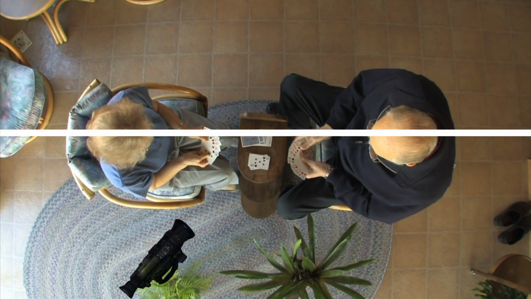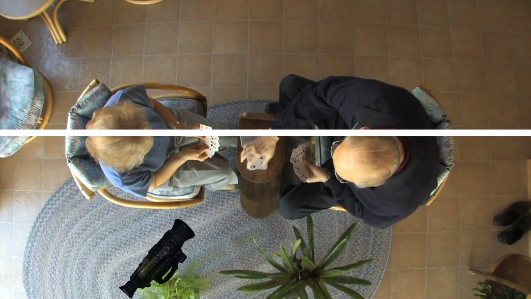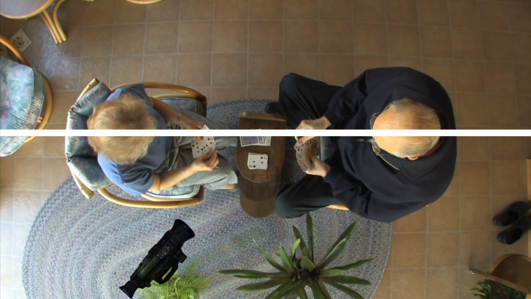So if we look at this from an overhead view one more time, if we place the camera right about there, the shot is going to look something like this. Now, yes, Dad, I'm still shooting.